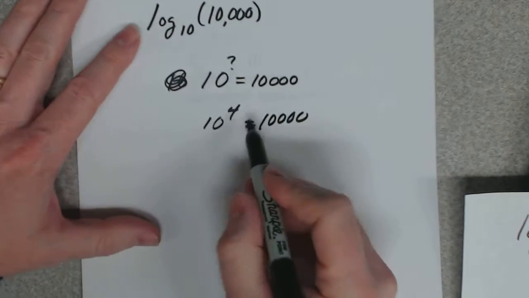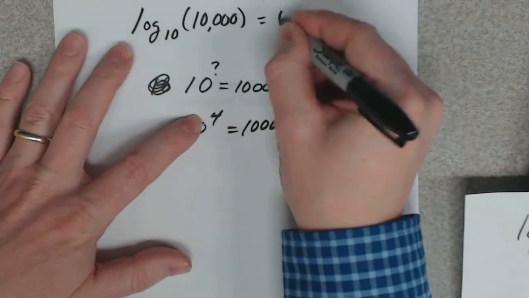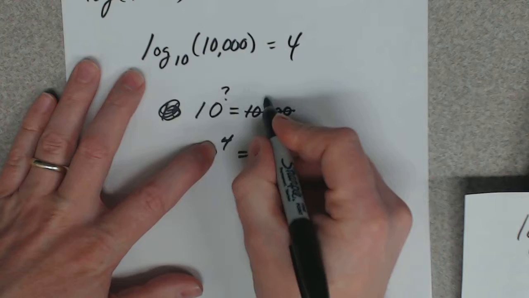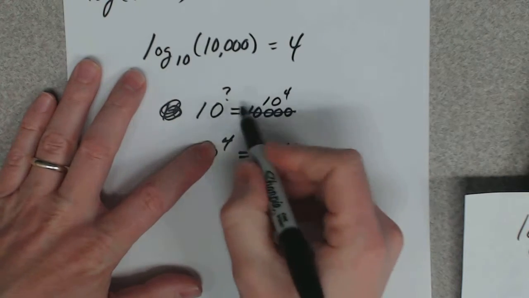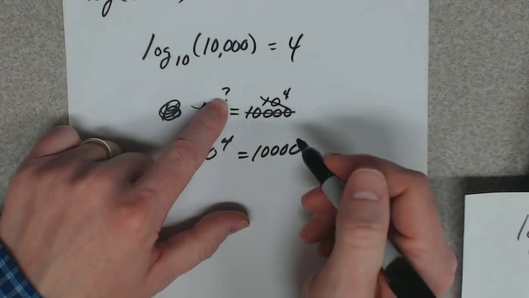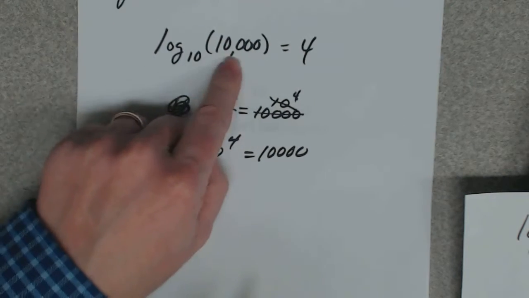All right, so 4 is our answer. But what we did in the previous sections is we would rewrite this as 10 to the 4th, and when you had the same base, 4 is that value right there. Okay, so that's basically what we're talking about doing here with logarithms. 10 to some power gives me 10,000.